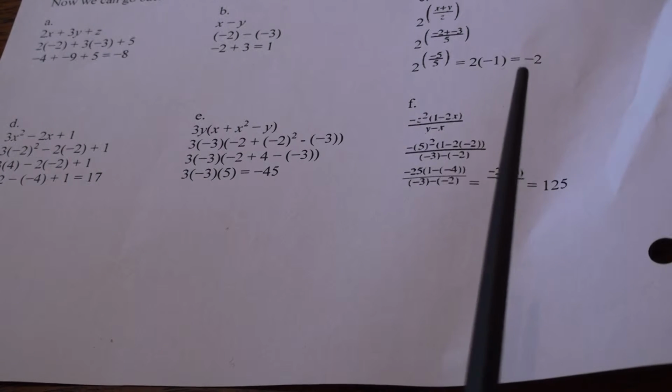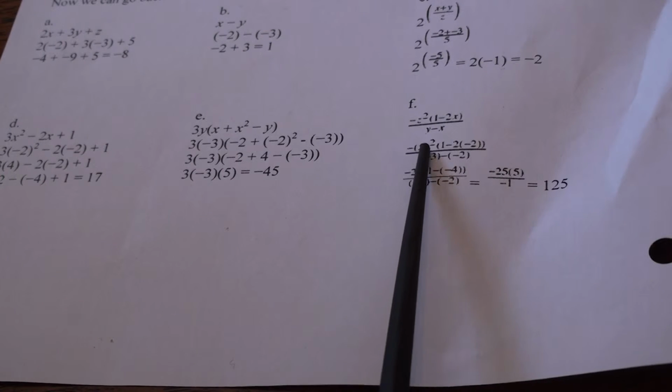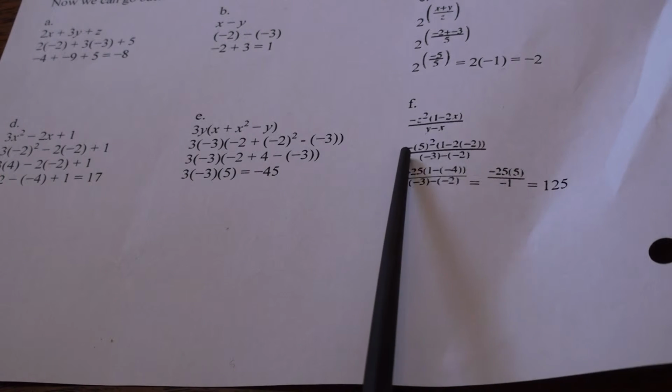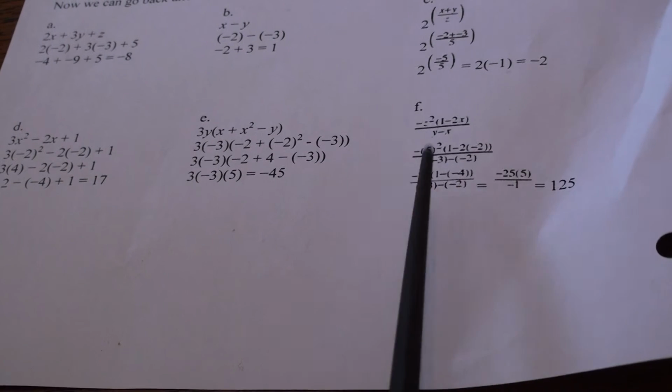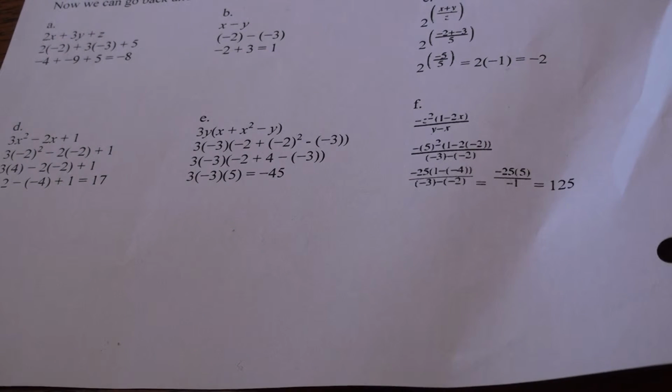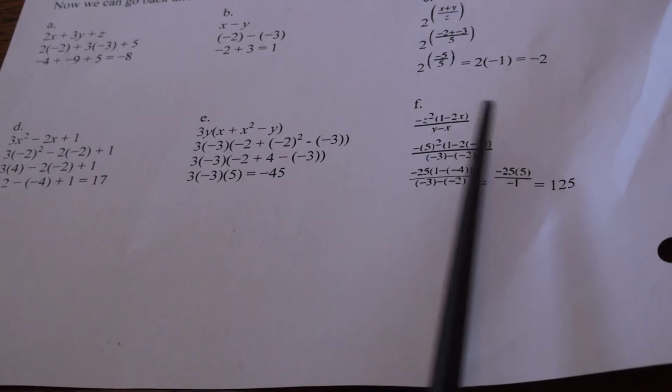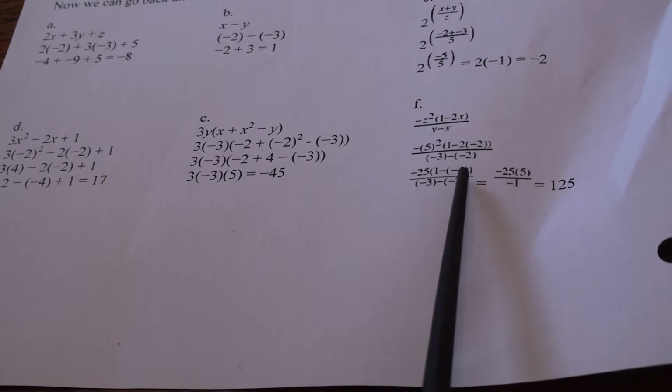Again, we want to take care of our exponents first. So we have 5 squared, which is 25. Since the negative this time is on the outside, that's why it's a negative 25, unlike the other times where it was positive. Inside my parentheses, 2 times negative 2 is negative 4.